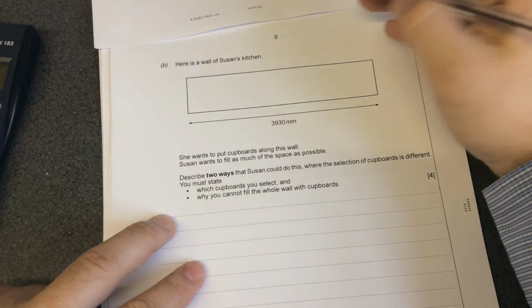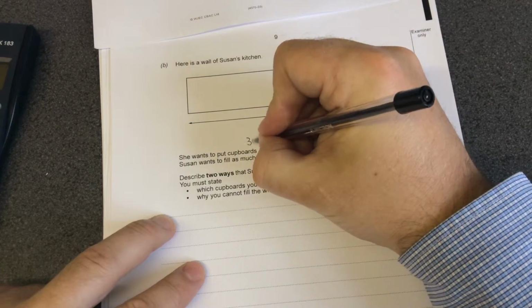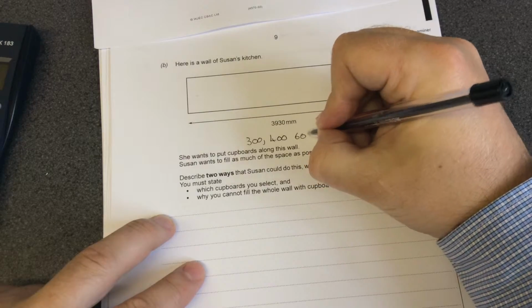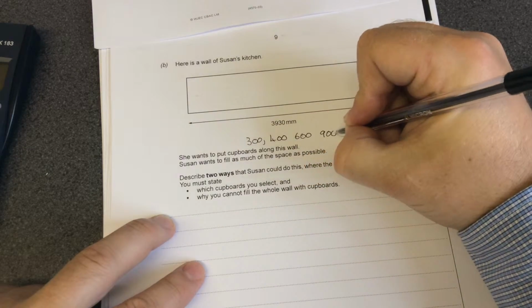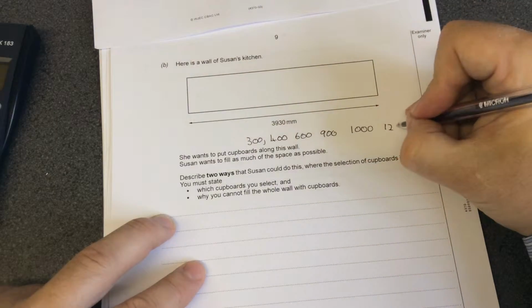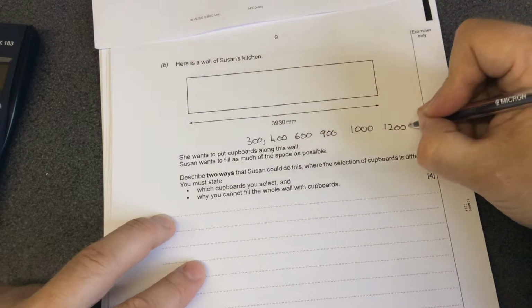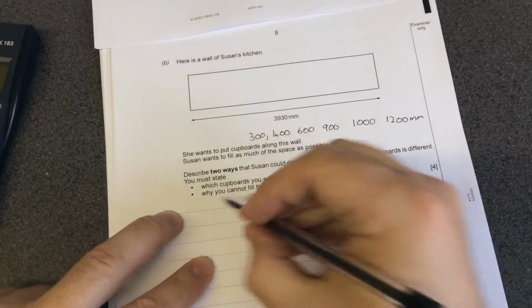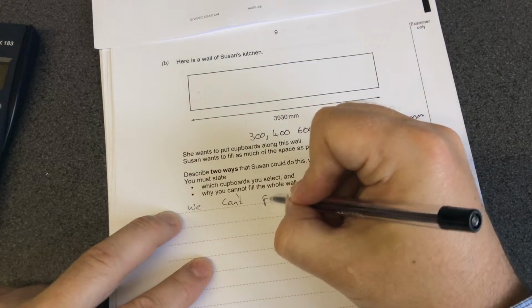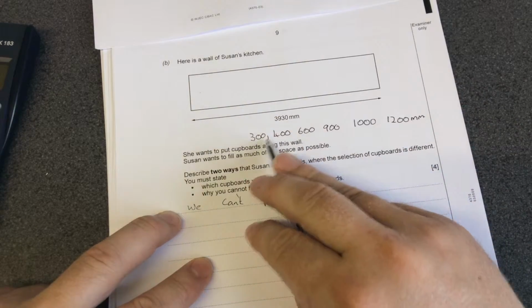So going back to the cupboards, if you remember, the cupboards are 300, 400 millimeters, 600 millimeters, 900 millimeters, 1000 millimeters, 1200 millimeters. So we can't fill the wall because all the cupboards are multiples of 100.